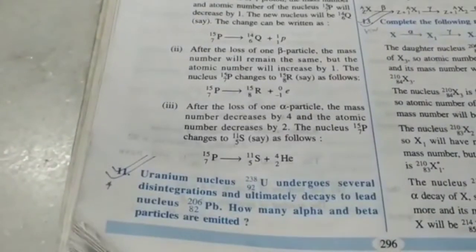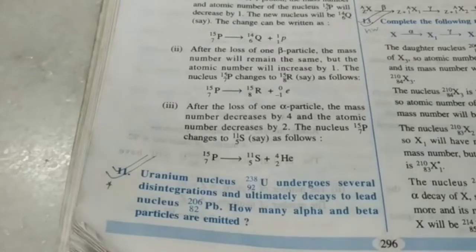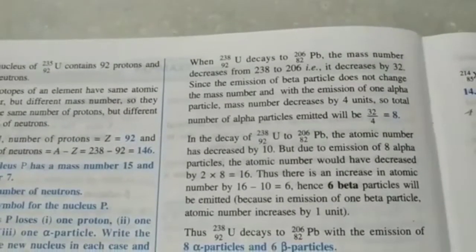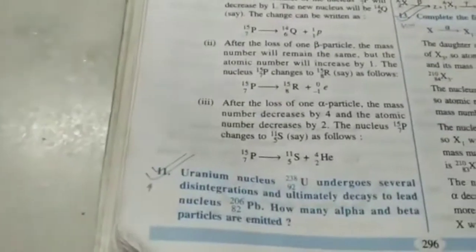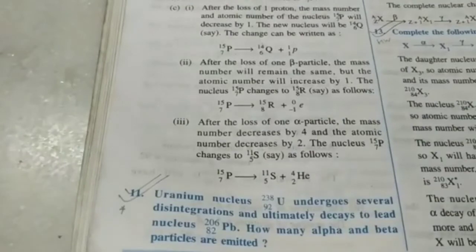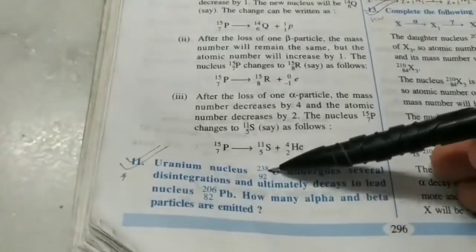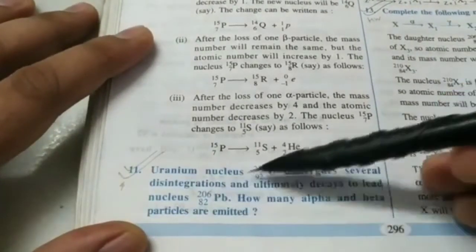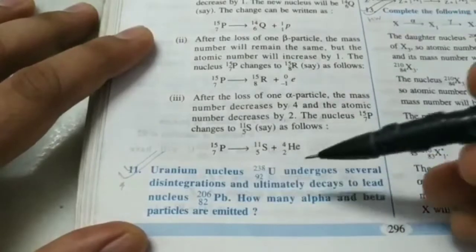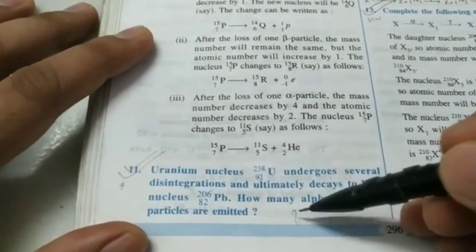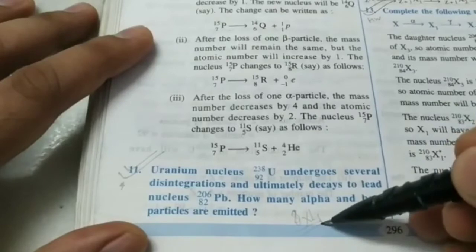At the 11th solved example, you can either solve it with the formulae which I just showed you, or you can use logic like they have to find out the number of alpha and beta particles. You see, first of all, we see that if the mass number has decreased by 32, that means 8 alpha particles have been released, because 8 into 4 is 32.